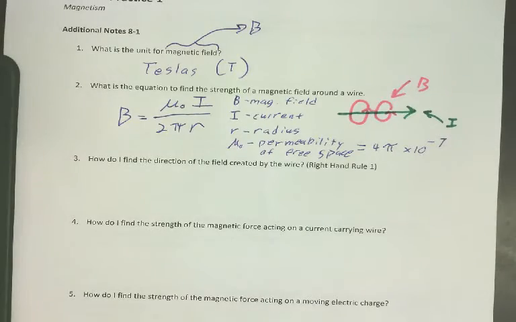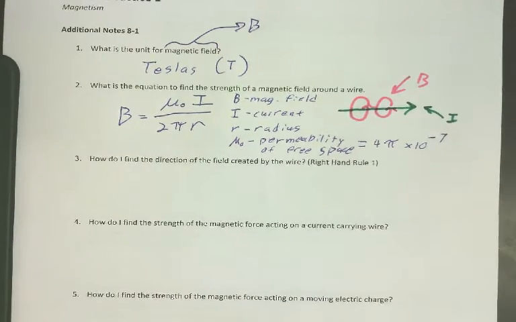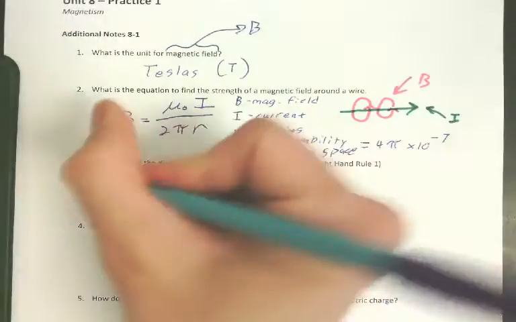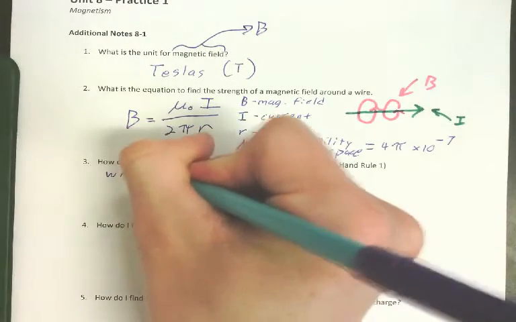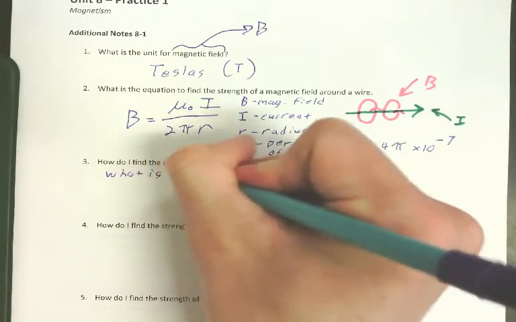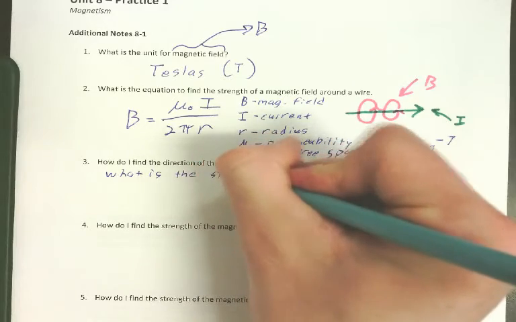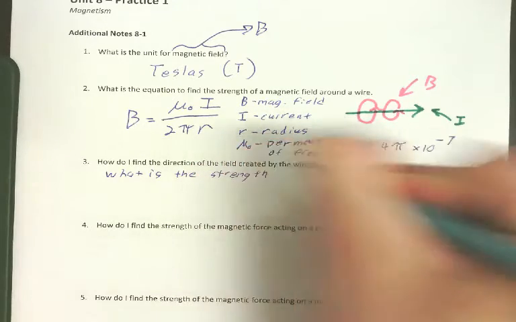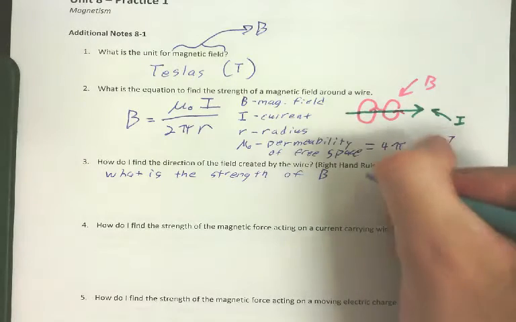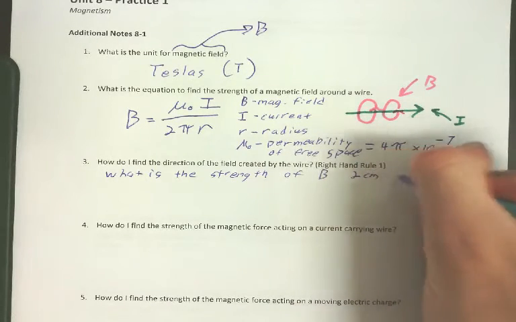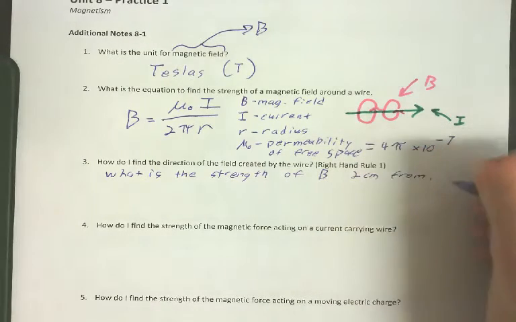So let me give you a simple example. Let's say that I want to find what is the strength of B 2 centimeters from a 2 amp wire.